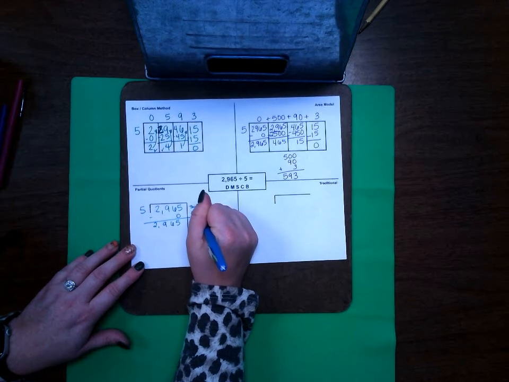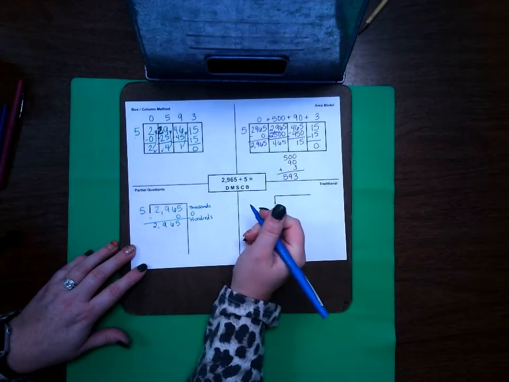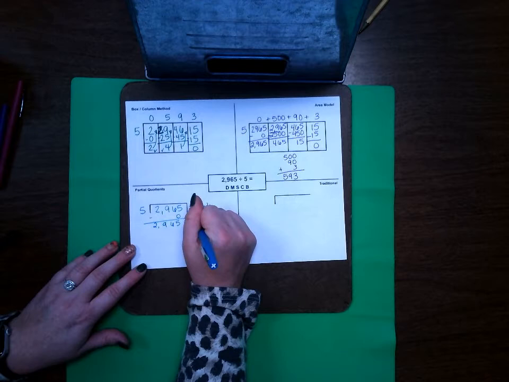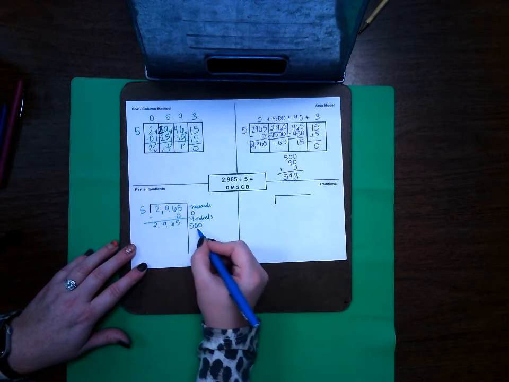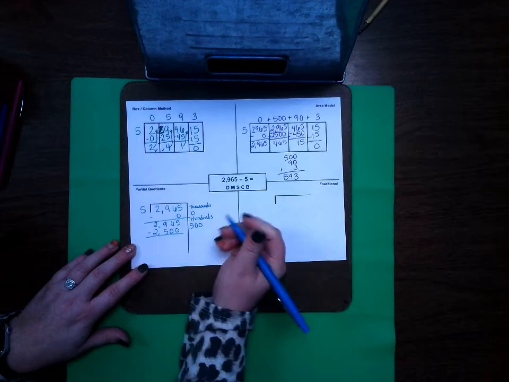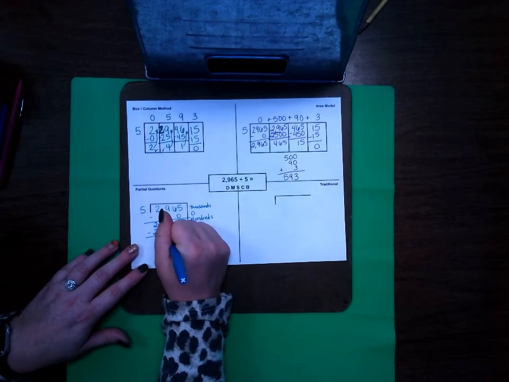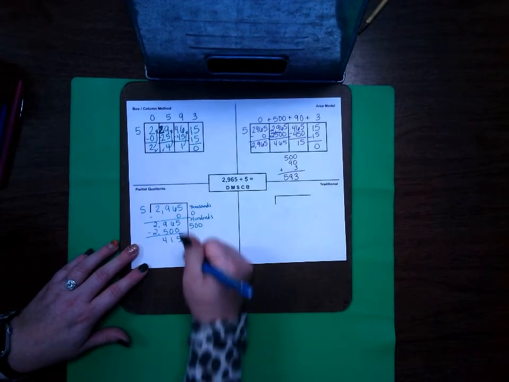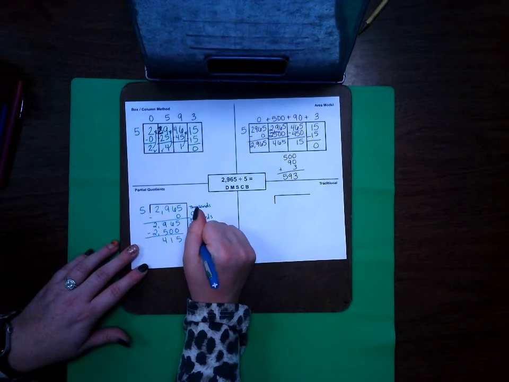Now I'm going to go to my hundreds. We know that it's going to be 500. So 5 times 500 is 2,500. We've got 465 left. Now I'm going to go to my tens.